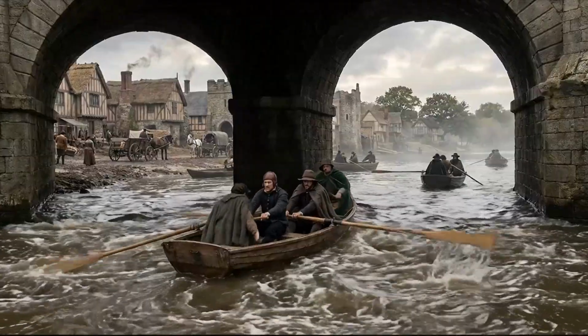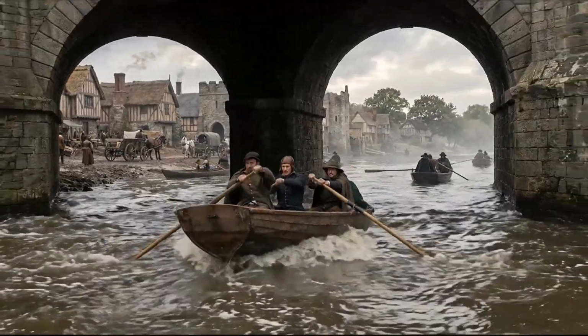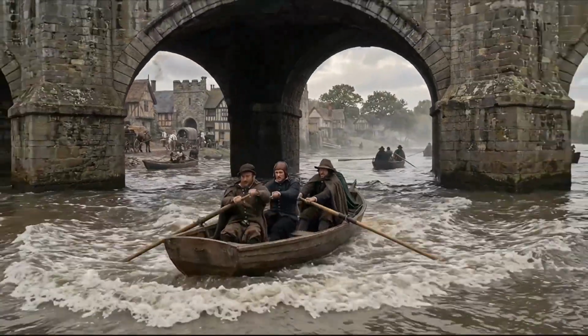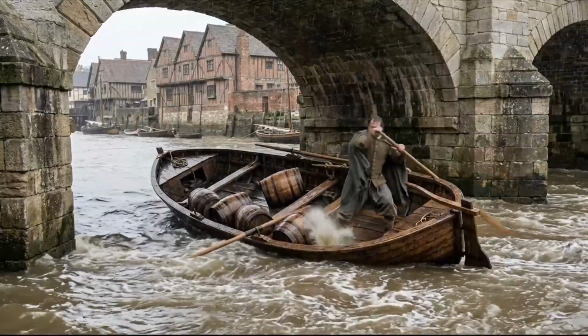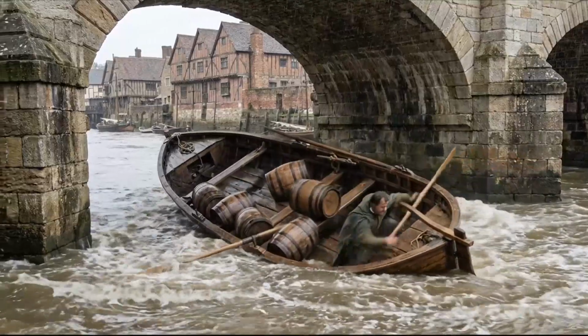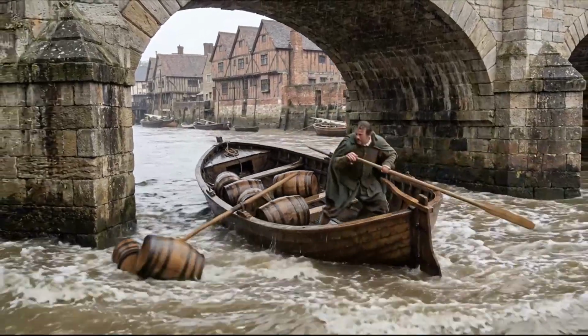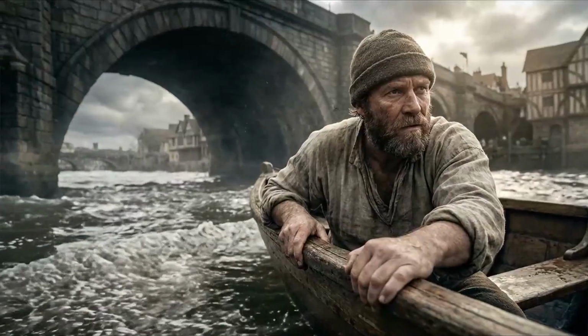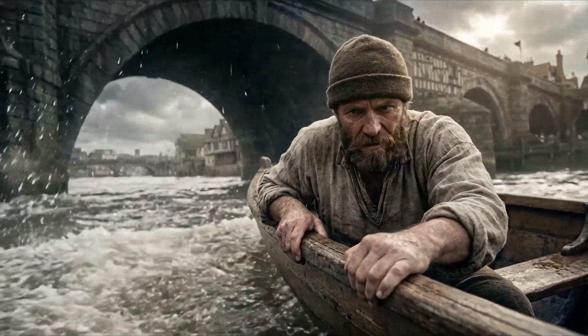For anyone attempting to navigate river traffic through those arches, the experience was extremely hazardous. Boats faced sudden surges of rushing water, and accidents weren't just occasional, they were disturbingly common. Many boatmen lost their lives trying to shoot the bridge, as it came to be known.